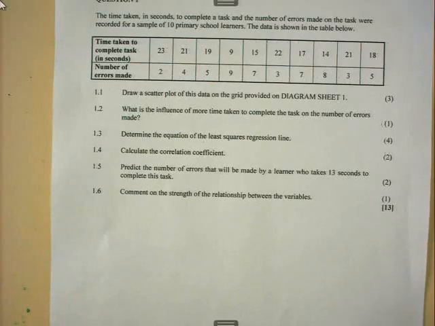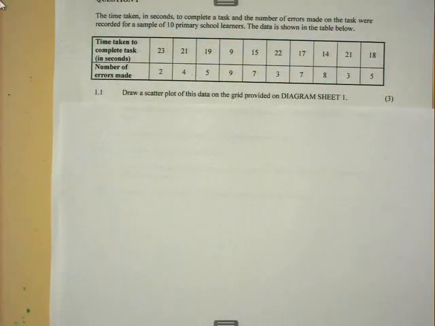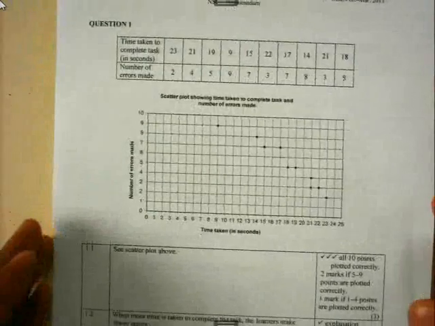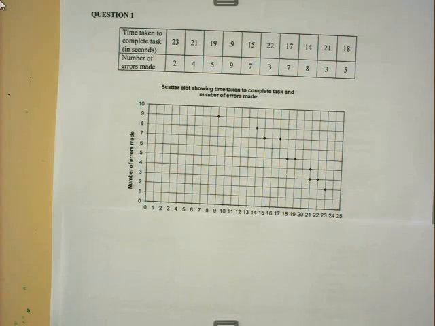The first question then states, draw a scatter plot of this data on the grid. I did not provide you with the grid, but I will just show you how to go about answering the question. Draw a scatter plot for the data on the grid. More or less, this is the answer that we'll be looking for. The grid that will be provided is that one. So all you have to do is to indicate the points.